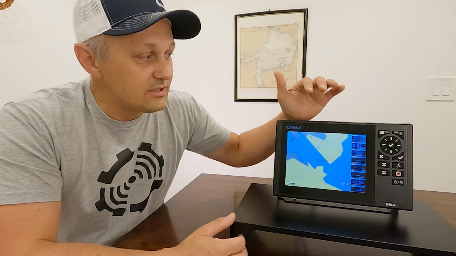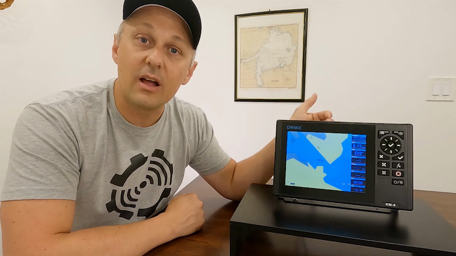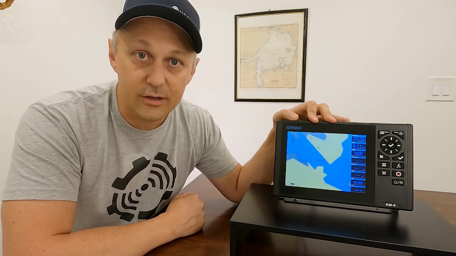Now I said there was three types of networking, and I've covered two of them with NMEA 0183 and NMEA 2000. The other one is Ethernet, and this is a newer type of networking that we're seeing adopted into the MFDs. This allows us to share video. So we're able to share radar, and in this particular case, if we were to add one of the KRA radar domes to this Onwa plotter, it would plug in through the Ethernet port on the back of the unit.